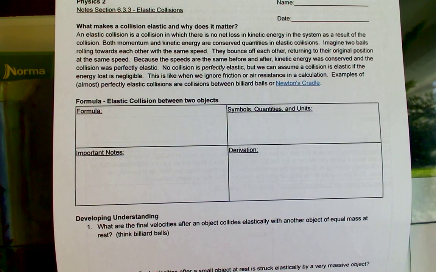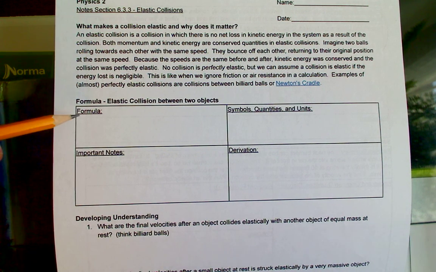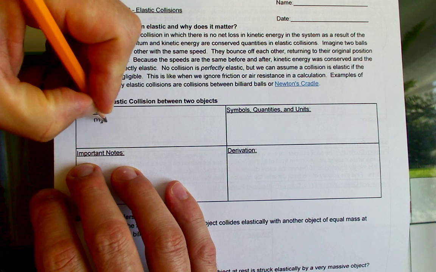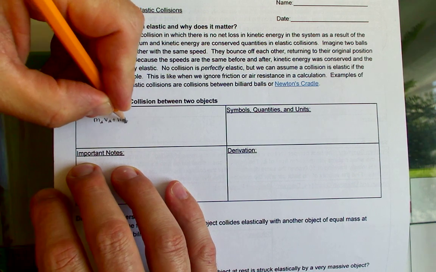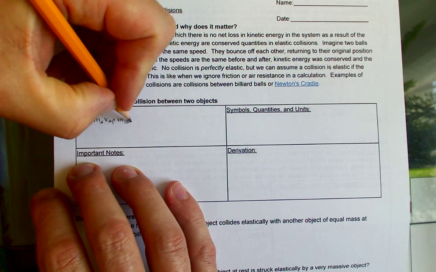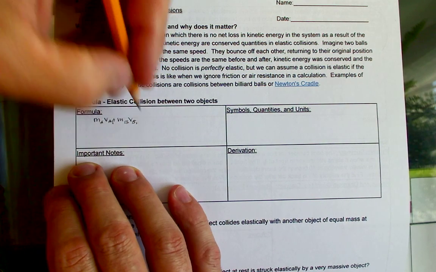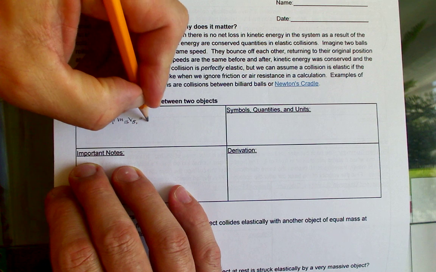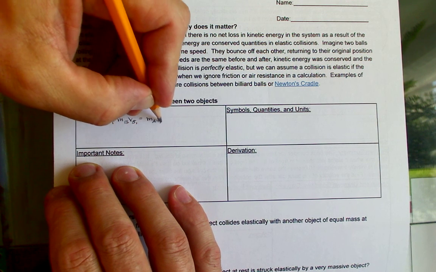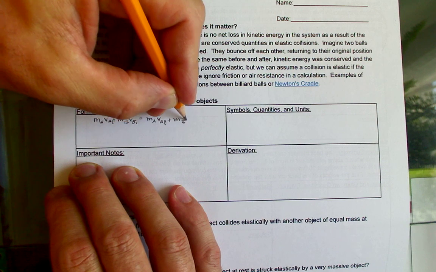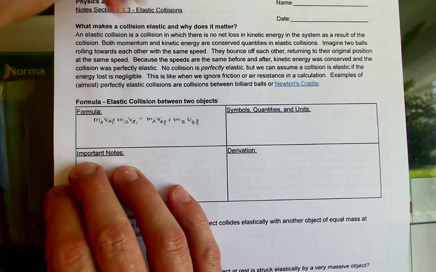We don't really have any new formulas here. Instead, when we have an elastic collision between two objects, we know that the momentum is conserved, and so I'm going to sum up the initial momentums of these two objects A and B, and I know that that has to equal the sum of the final momentums of those objects.